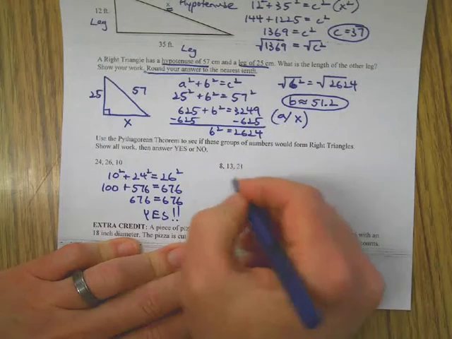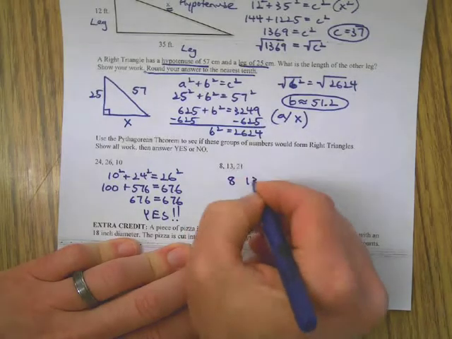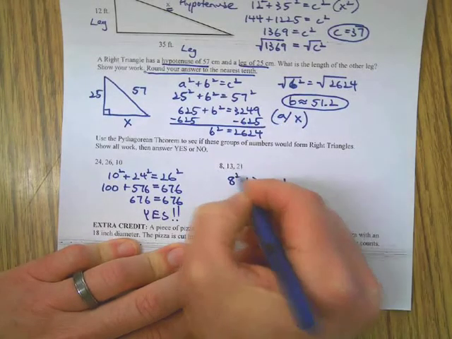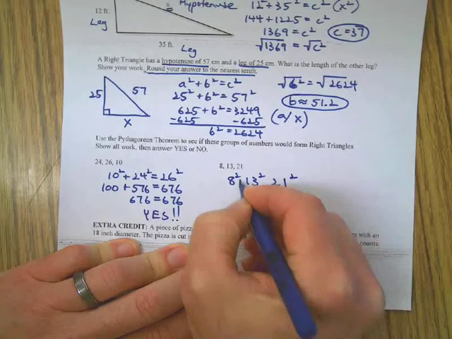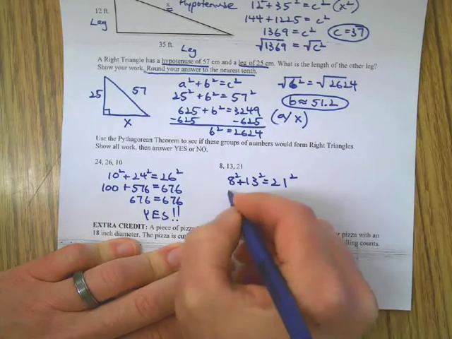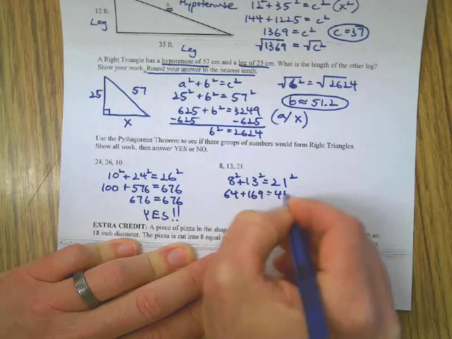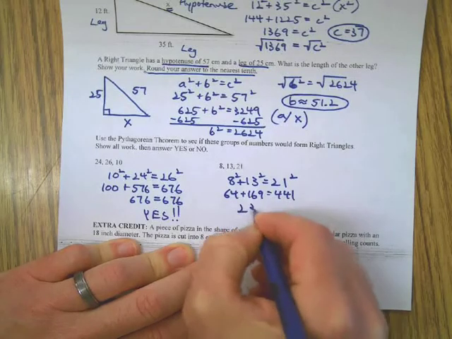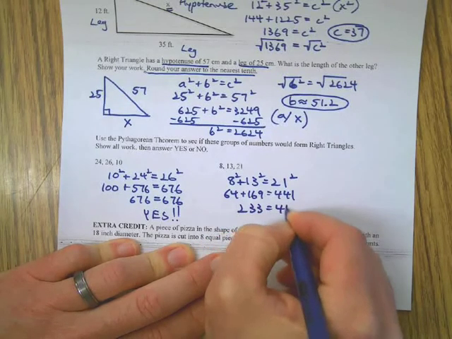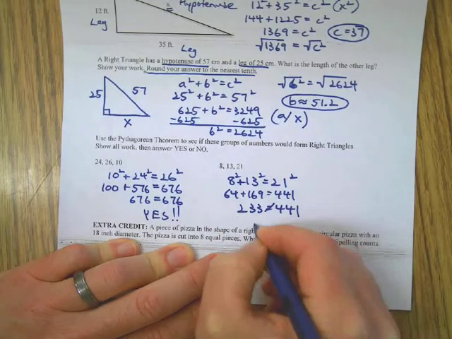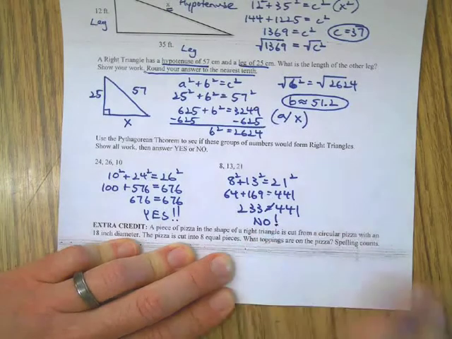What about these? They're already in order. Square them. Plus equals. Add. That's not right. Those are not equal. Those numbers would not form a right triangle.